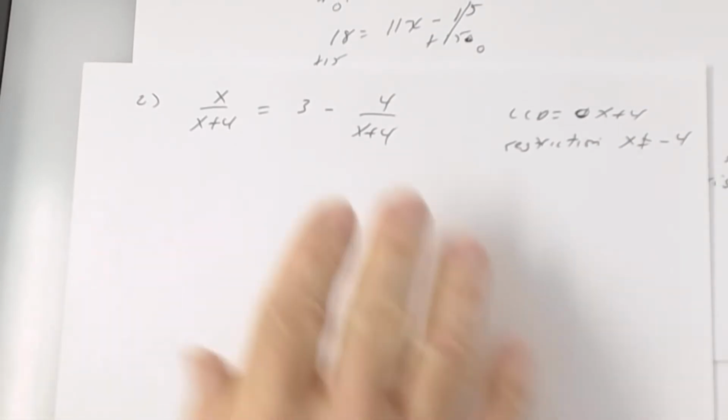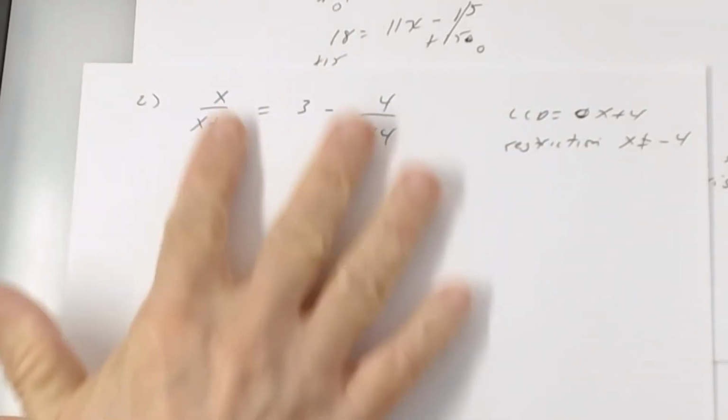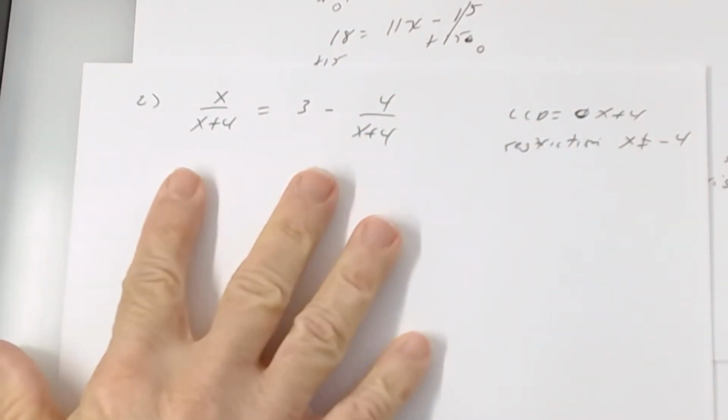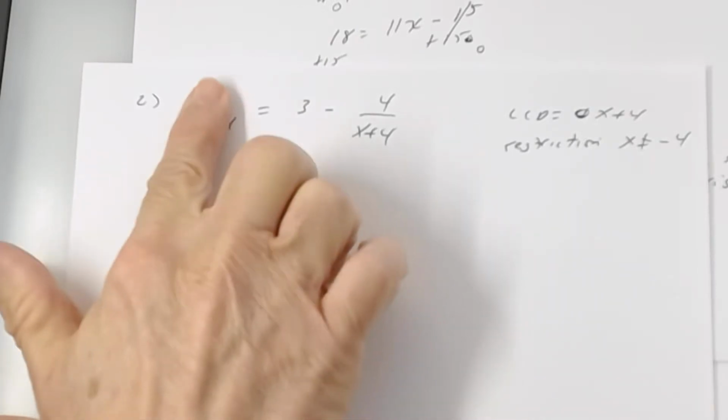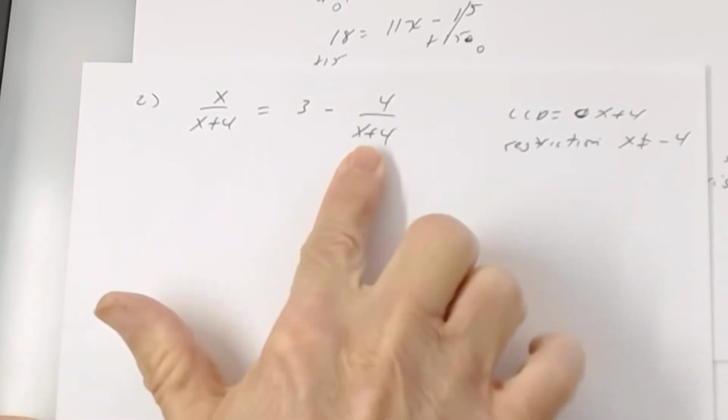So the LCD is x plus 4. So you're going to multiply every fraction by x plus 4, which basically you're multiplying both sides by x plus 4. How many fractions do you see here altogether? No, there's more than 2. 3. There's this one, there's this one, and then there's this one.